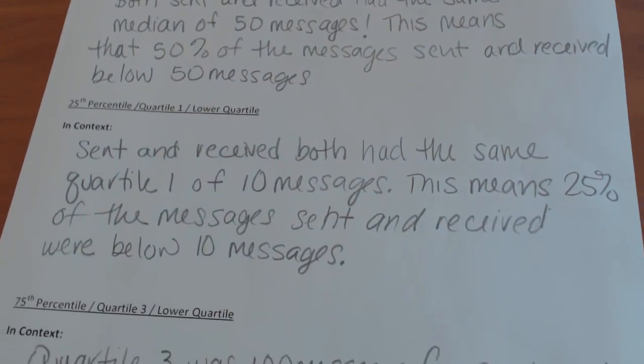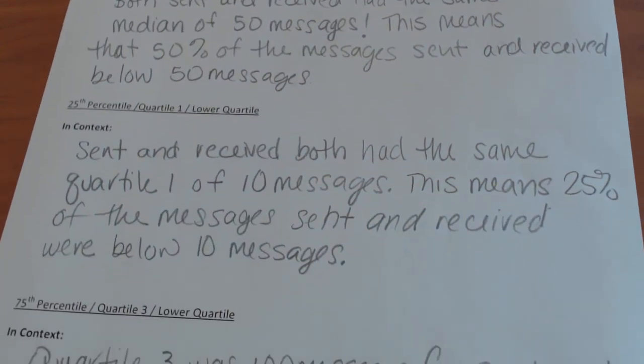Let's look to see what the 25th percentile is, which is quartile 1, which is also called the lower quartile. Sent and received both had the same quartile 1 of 10 messages. Wow. This means 25% of the messages sent and received were below 10 messages. So 25% of people who sent and received the messages only sent and received 10 or less. So that's what that means.